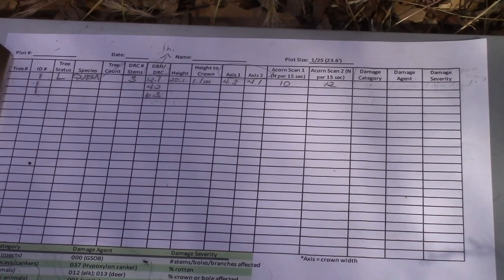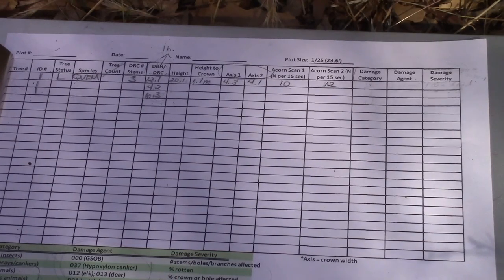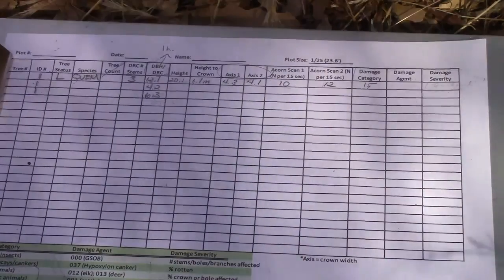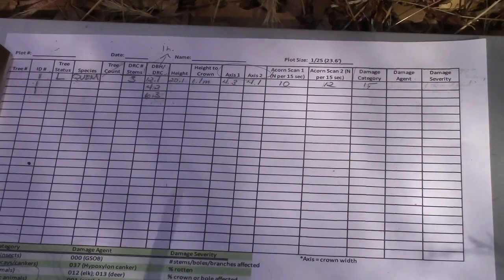So fungal pathogens will often have a powdery, mushroomy look on the outside of the bark. And boring insects, of course, would look like there are holes going into the tree. The more you can identify them, the better. We have these codes down at the bottom. So pretend I saw a boring insect. I would list that as damage category 15. You can have multiple damage categories if multiple things are affecting the tree.